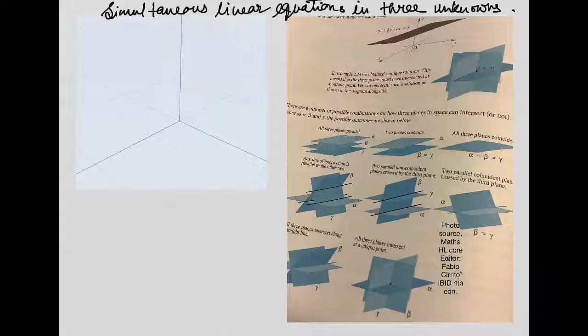Now the simultaneous linear equation in 3 unknowns. Similarly for the 3 unknowns, we can create this kind of equation where a, b, c all are real constants or real numbers.